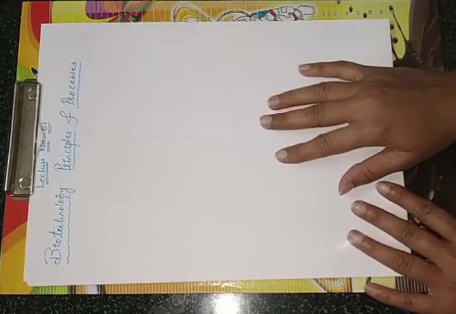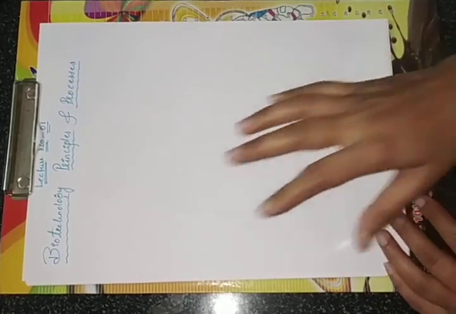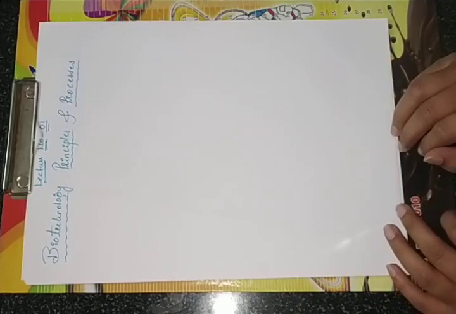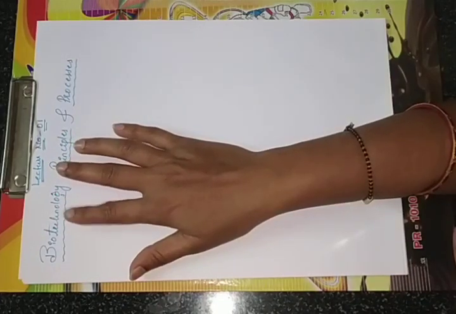This biotechnology principles and processes chapter is a very unique chapter, I can say, because whatever new inventions this era has made, that is biotechnology. Much more progress and many more discoveries have happened in the biotechnology field. So let us understand what the concepts and principles are, and what kind of processes take place in biotechnology. Before going to that, I would like to tell you the definition of biotechnology, children, what it actually means.